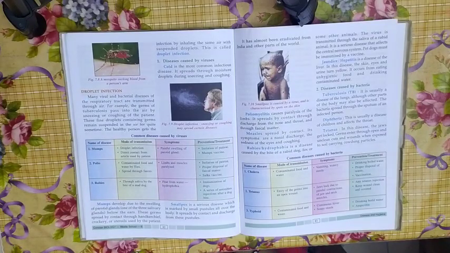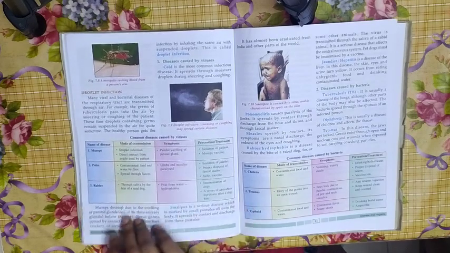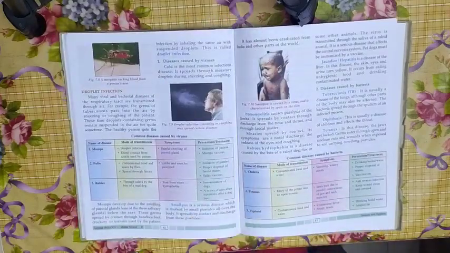Good morning everybody. So now in this class I'm going to discuss some topics of health and disease and hygiene. So the next topic is droplet infection.